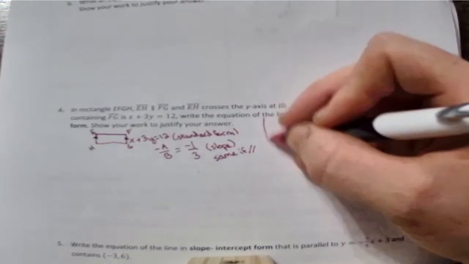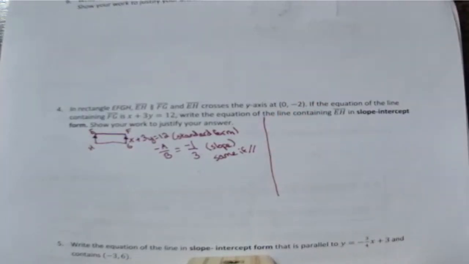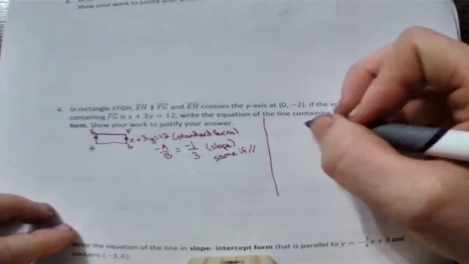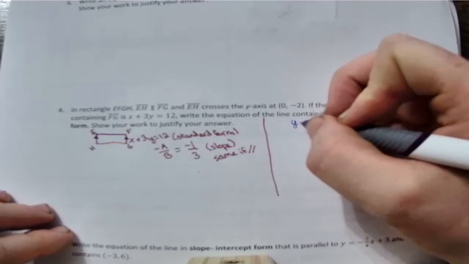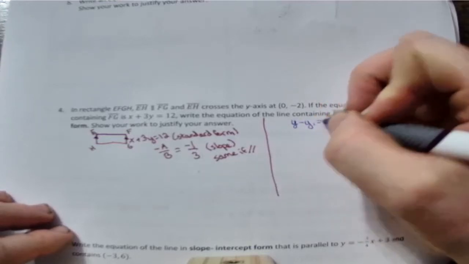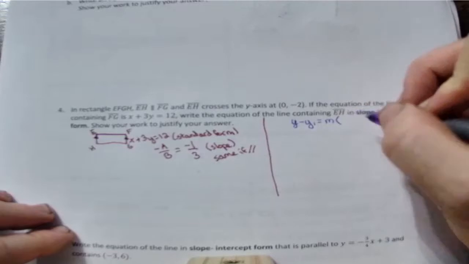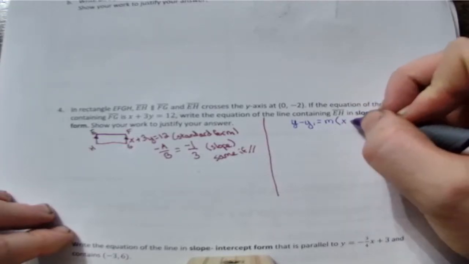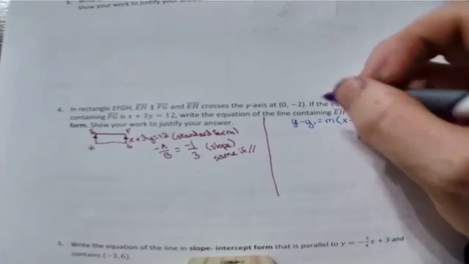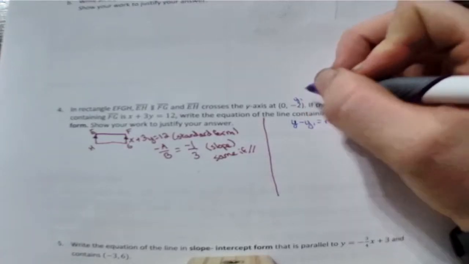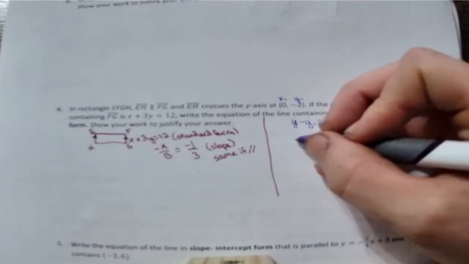So to solve this, I'm going to use point-slope form. If you don't remember point-slope form from the pages earlier, that is y minus y1 equals m times x minus x1. So in this case, this would be my y1, and this would be my x1. Now I just have to plug it into the equation.